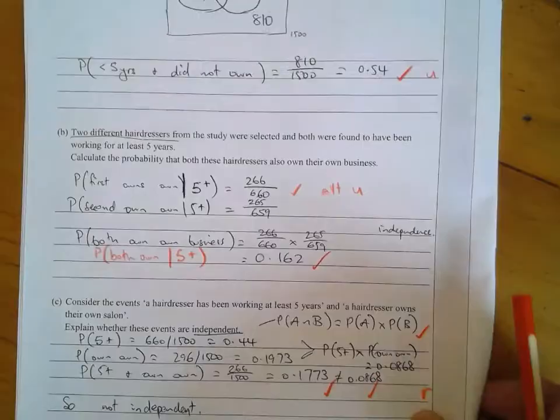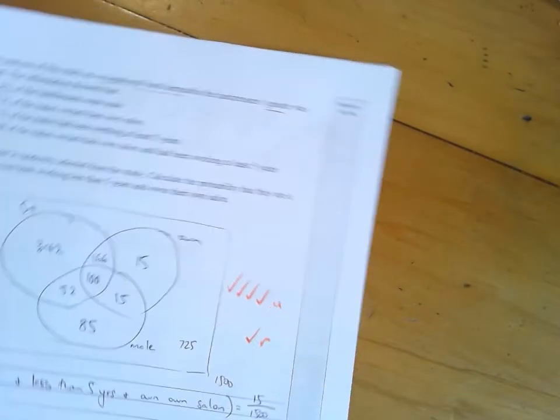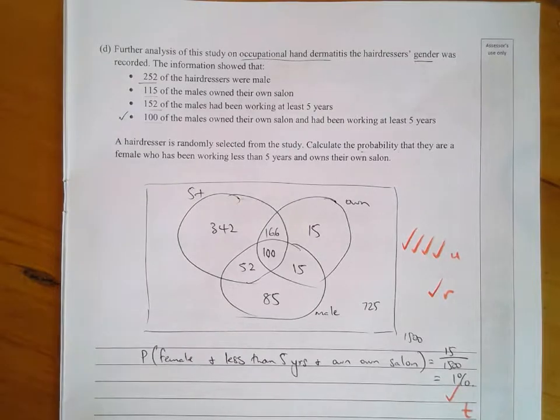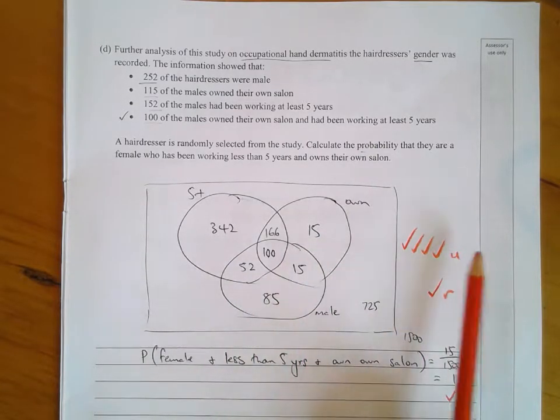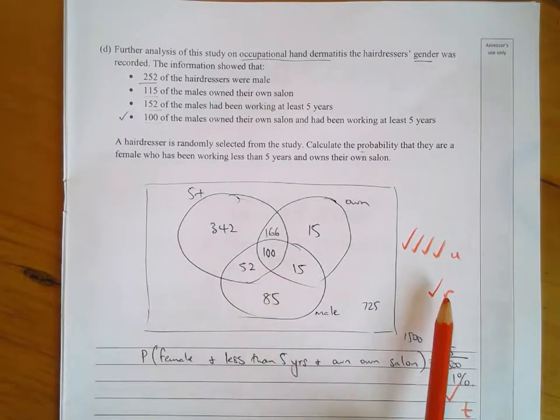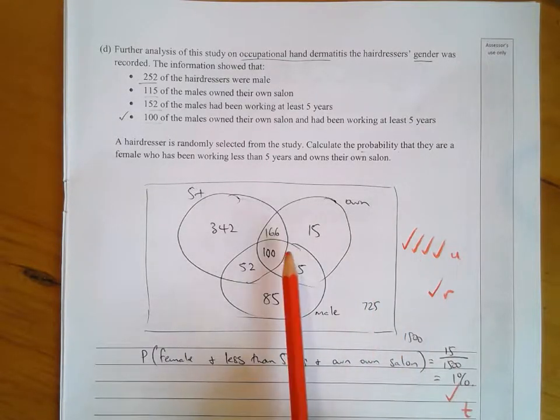Turning over into part D, there's more than one way to do this. The way I've chosen, I've laid it out. I've calculated, getting 4 of these figures correct would give you a U, getting the whole correct would give you an R, and then identifying the right probability. Possibly the easiest part. The hardest part is actually getting this table correct, I feel, this Venn diagram correct, giving you the 1% chance there.